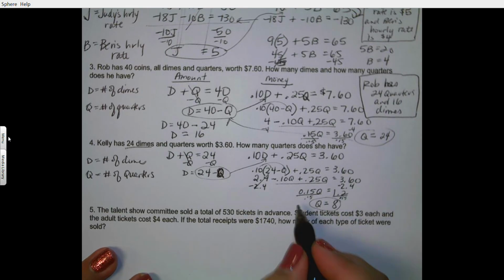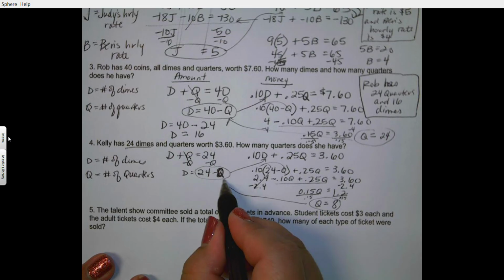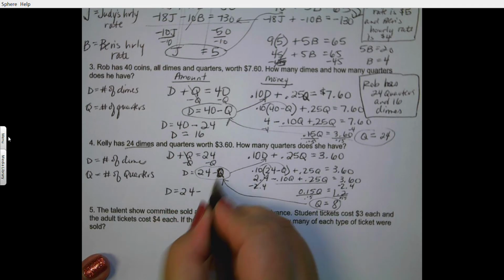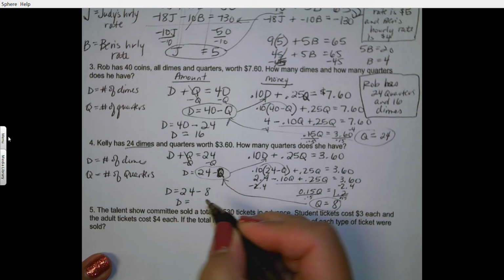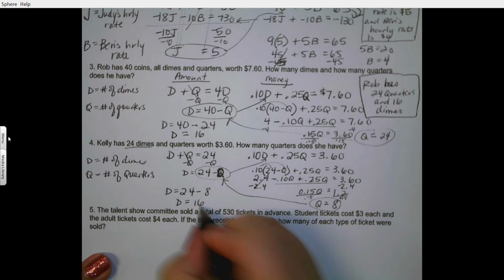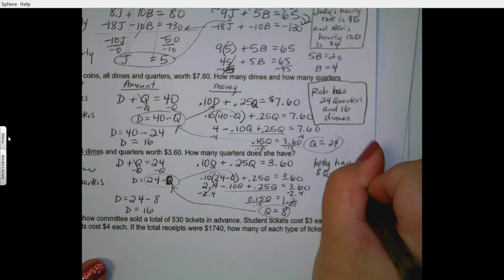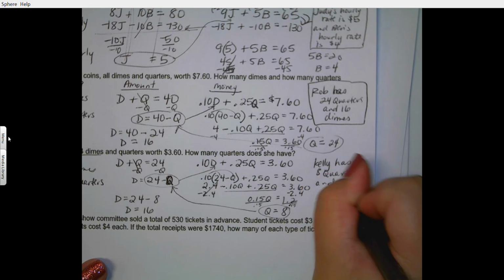Now I have Q, I plug it back in, and D is equal to 24 minus Q, which is 8, and D is equal to 16. So this time Kelly has 8 quarters and 16 dimes.